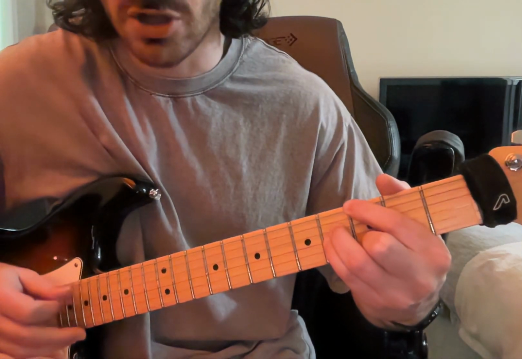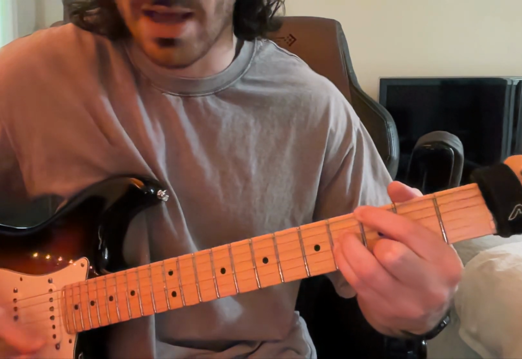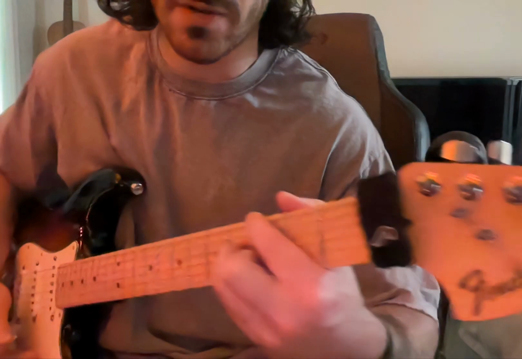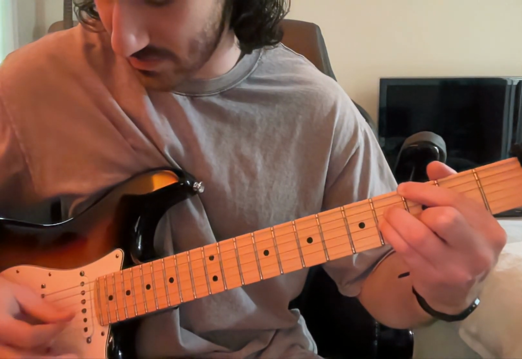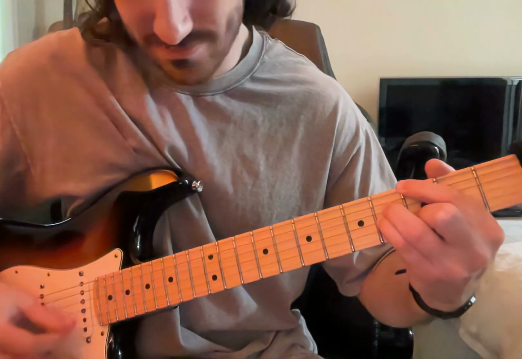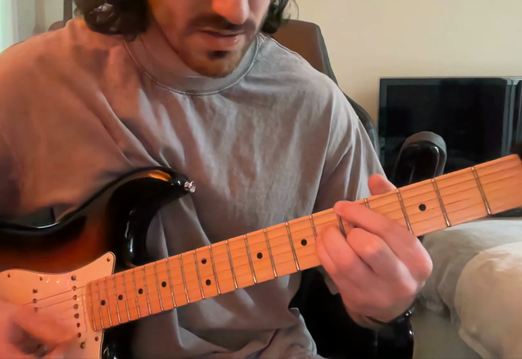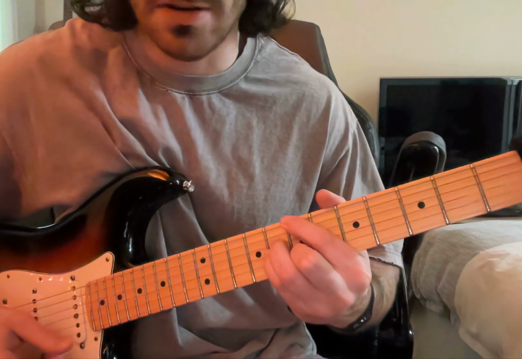So the A string should kind of be muted underneath your pointer finger, and then the bottom string hopefully is muted also, sort of with your pointer finger down there. So you should have this. My mistake. Okay, and again, wherever you move this, it's always going to be a major 7 chord.